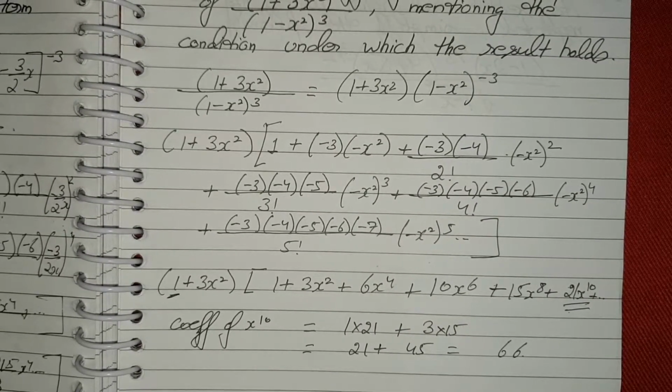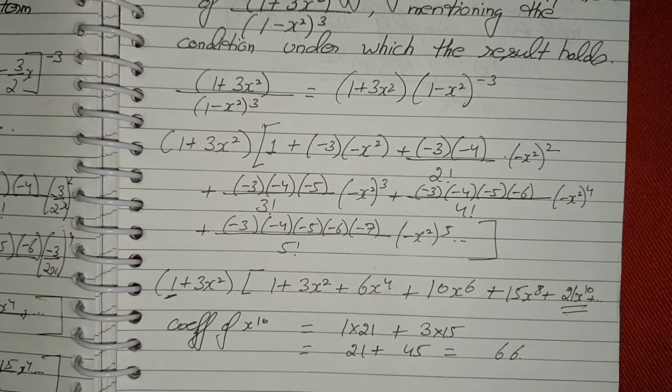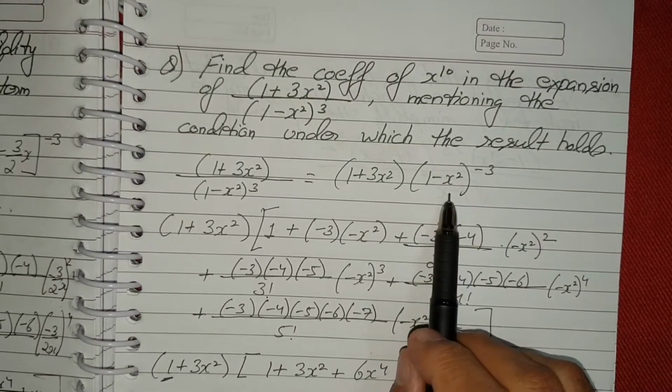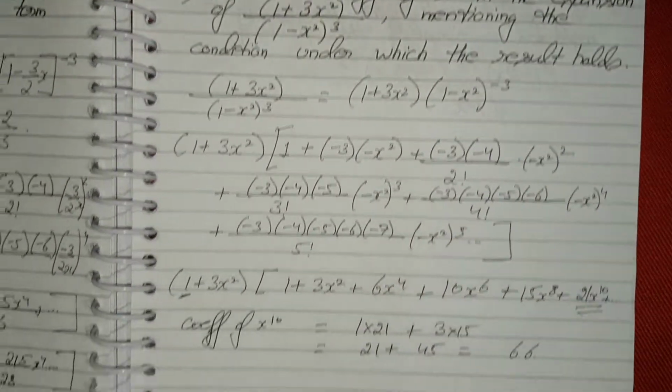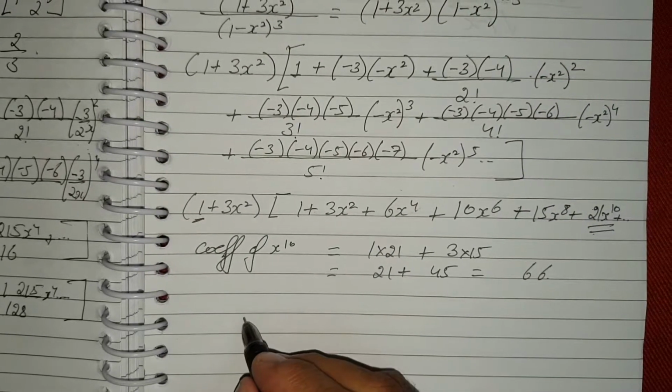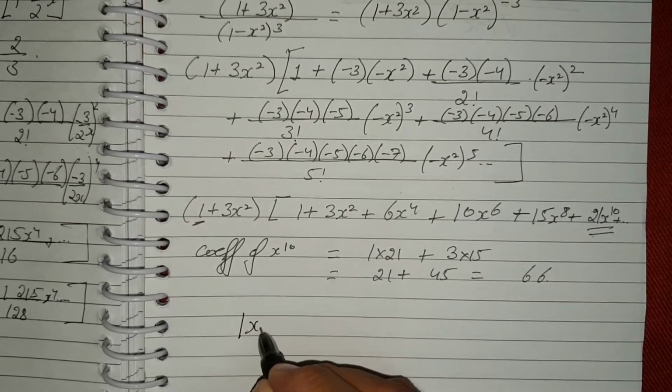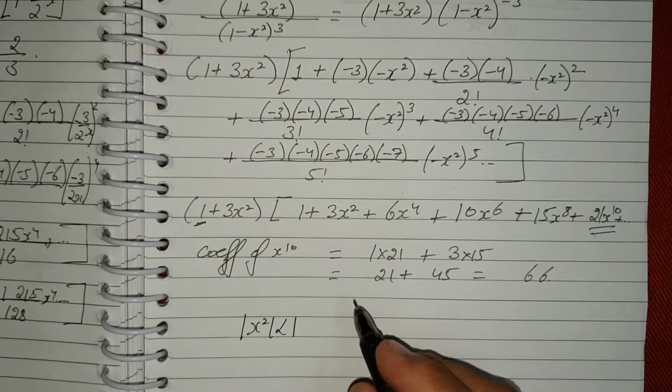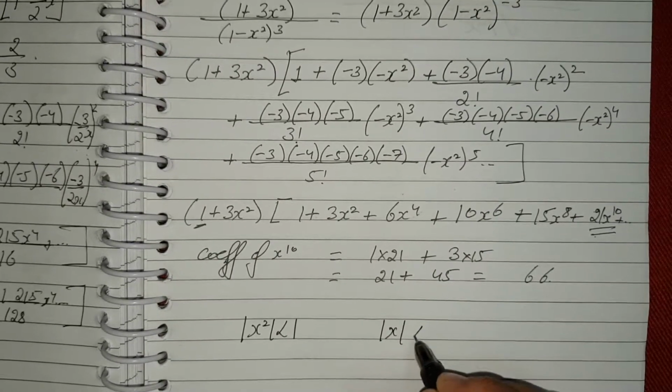Now the above results hold good. Now what is the condition? The above results hold good when modulus of x square is less than 1, or mod x is less than 1.